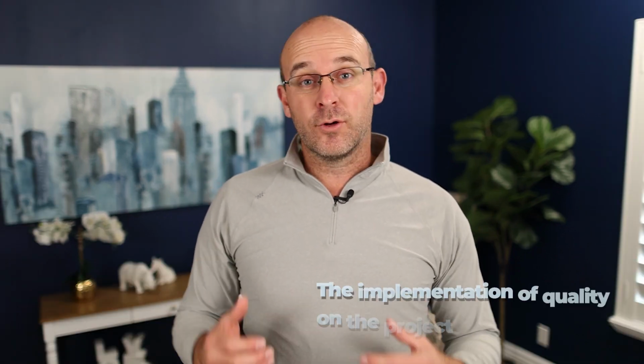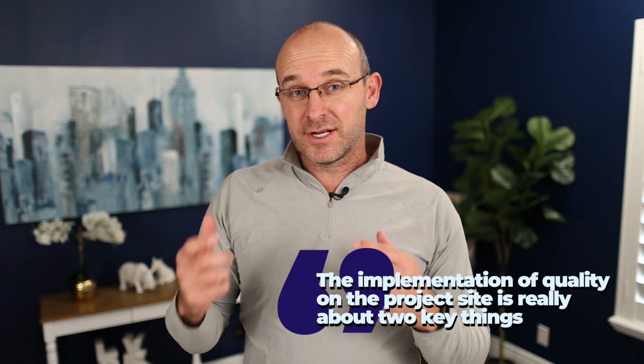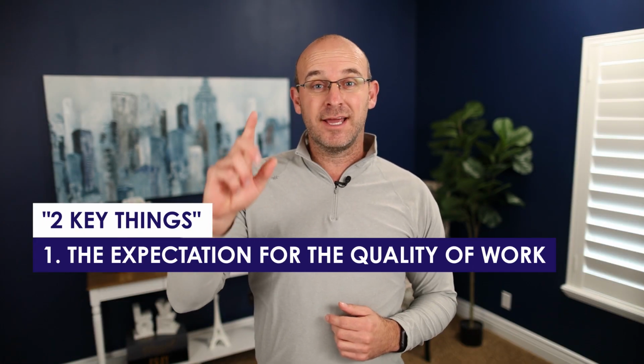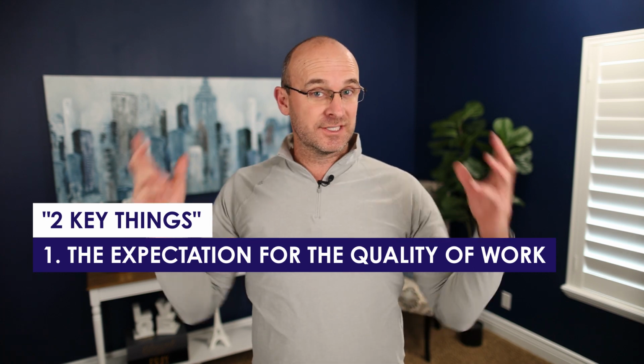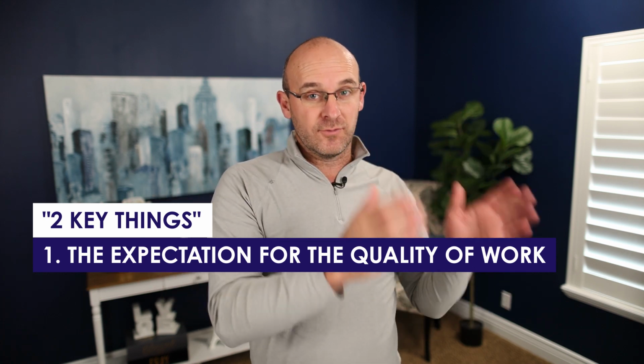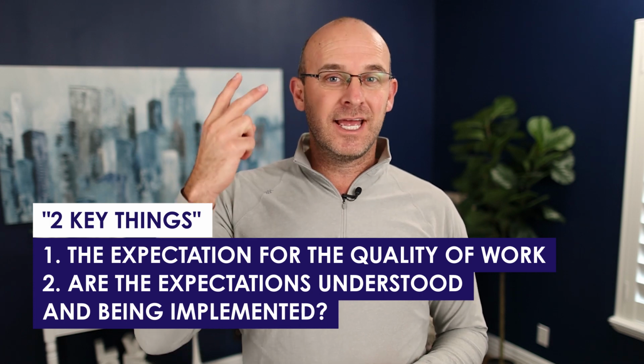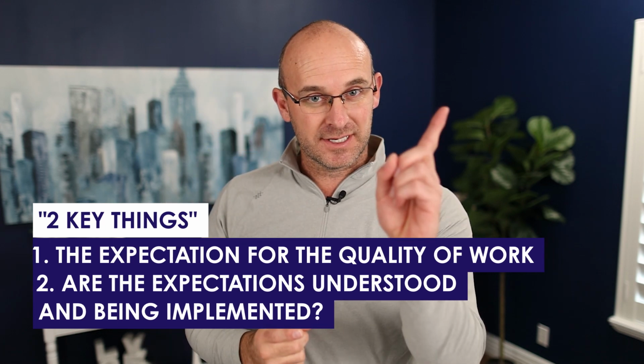Essentially, quality, or the implementation of quality on the project site, is really about 2 key things. Number 1, what does the owner and the authority having jurisdiction expect for the quality of work? And second, does the crew know about that? And are they able to deliver that? So what are the expectations? And are those expectations understood and being implemented?